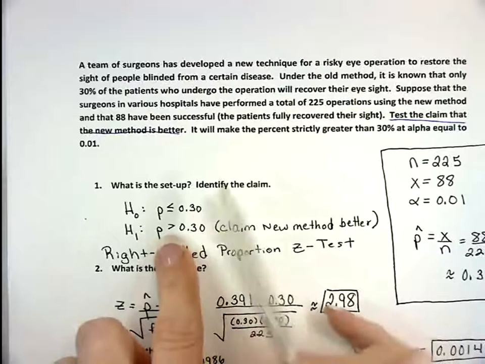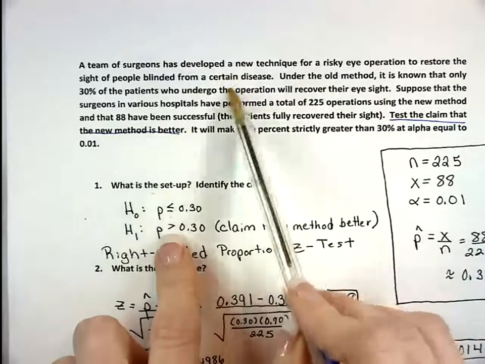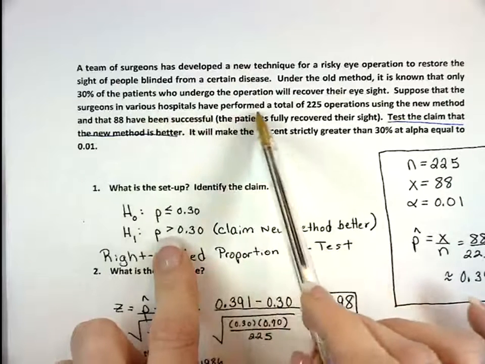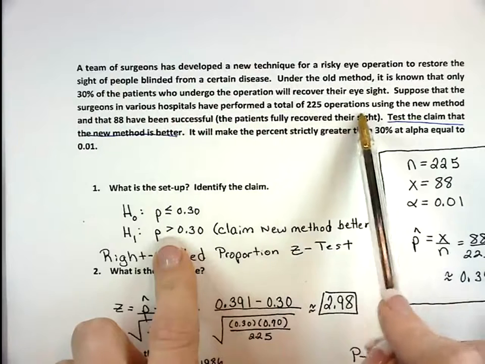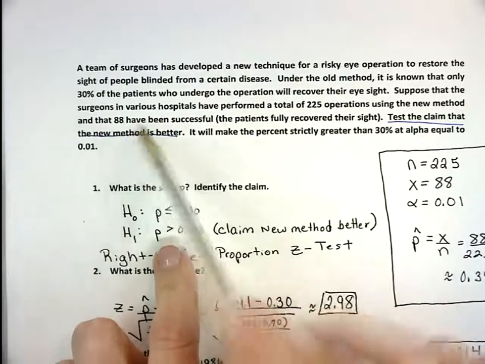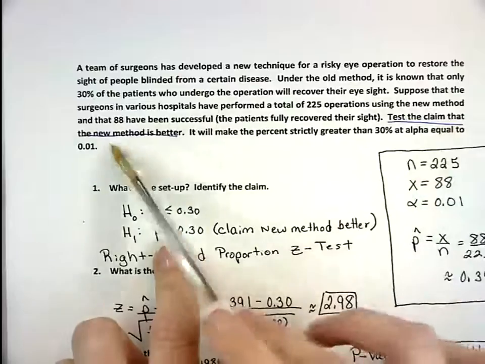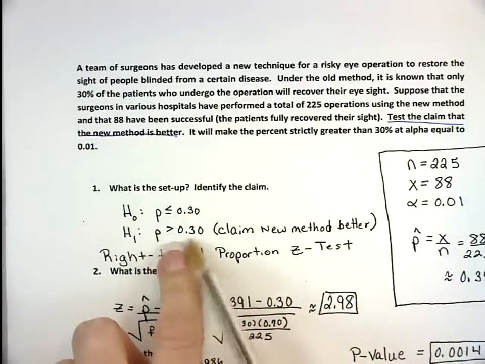So, under the old method, only 30% of patients recover eyesight. And then surgeons in various hospitals performed a new operation on a total of 225 people with the new method, and 88 were successful in recovering their eyesight. Test the claim that the new method is better, therefore p is now greater than the 30% that they had with the old method.